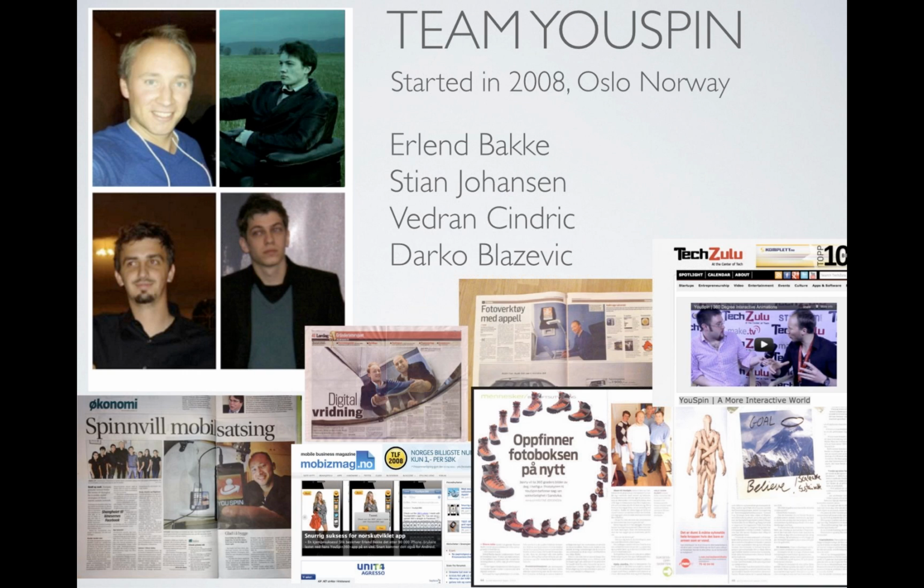Team USpin is comprised of myself, in the upper left-hand corner, Stian Johansen, who is also on the call today, on the right, sitting in a chair in a field in Norway, I believe. Bottom left, we have Darko Blazevic and Vedran Sidric on the right. He is our programmer, so designer, programmer, founders, and that's basically who we are. So you can put a face to the name.